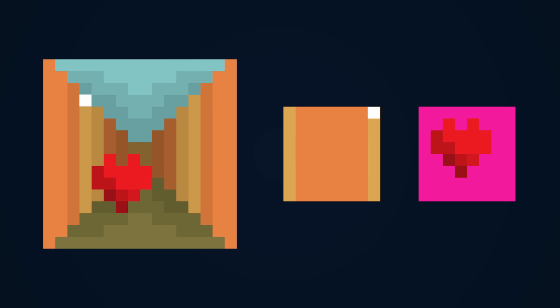Sprites use the same texture format. The projection math converts world coordinates to screen coordinates. Then, each pixel of the sprite samples the texture. Transparency uses a simple color key, good old magenta.